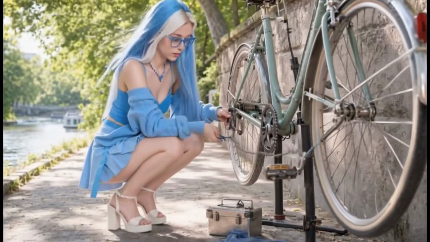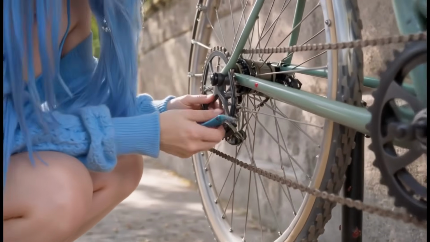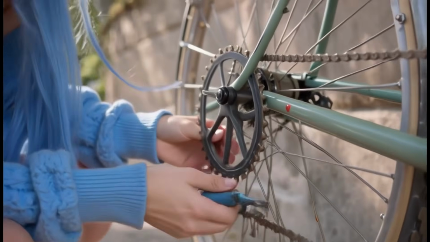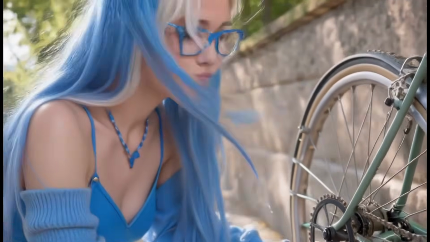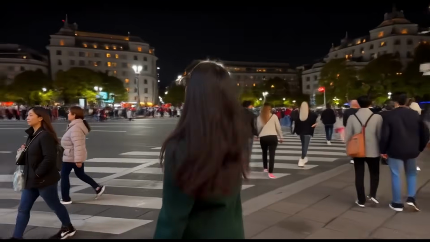But there's still a problem. When the camera turns toward the bicycle wheel, the character's face leaves the frame. When her face appears again, you can see that the facial identity has drifted. The fourth improvement is native multi-shot support, which we'll examine through 2 dedicated examples later.